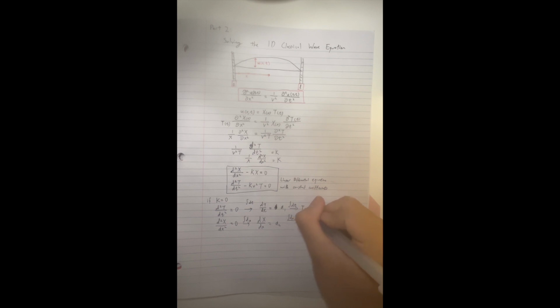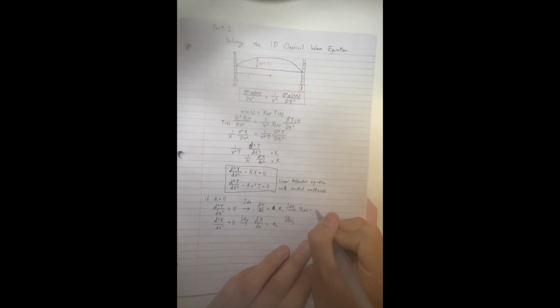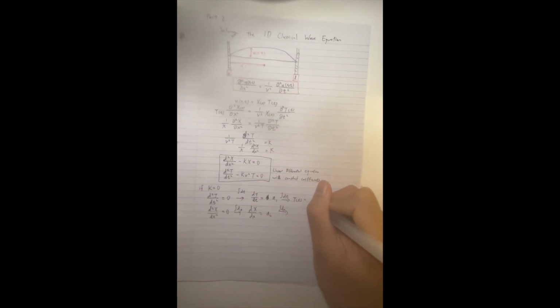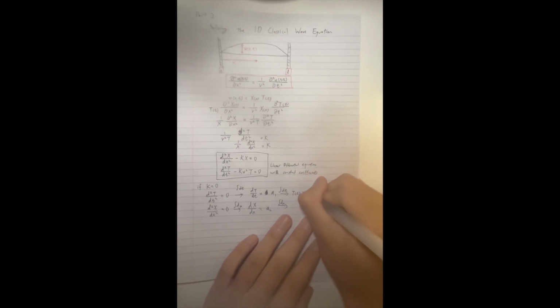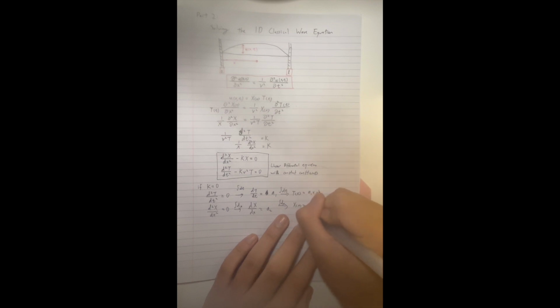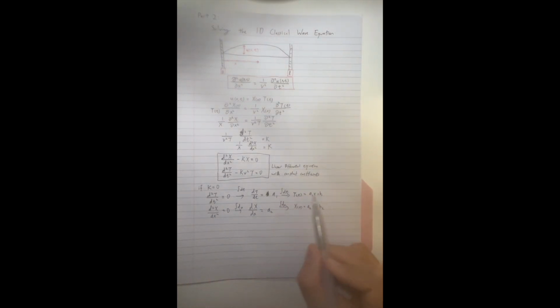So T(t) equals, oh my. I'm trying to move this a bit without falling. Okay, there we go. It equals a1x plus b1. So we have these two solutions: a1x plus b1, and a2x plus b2.